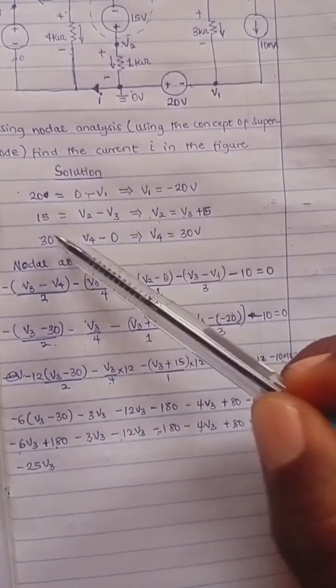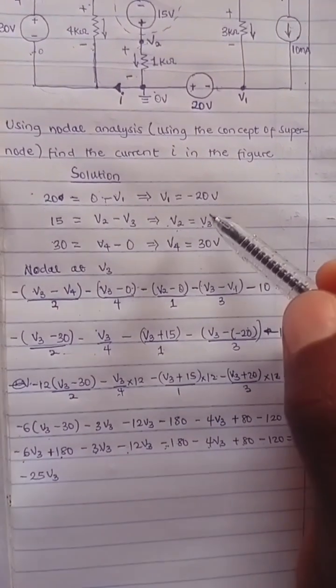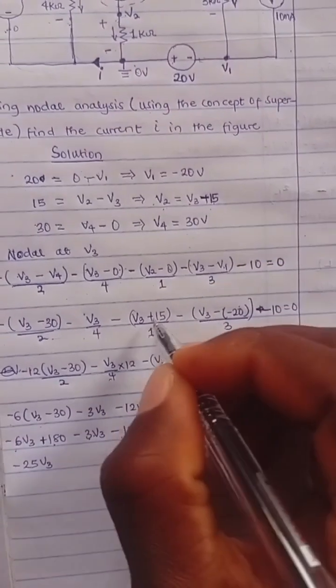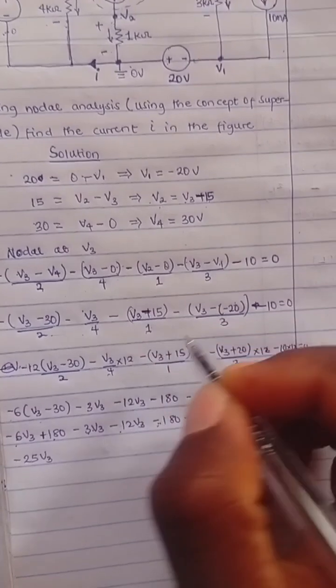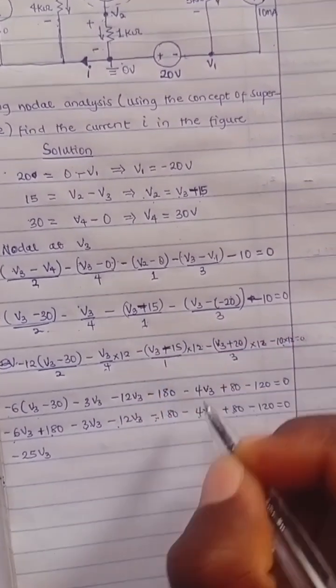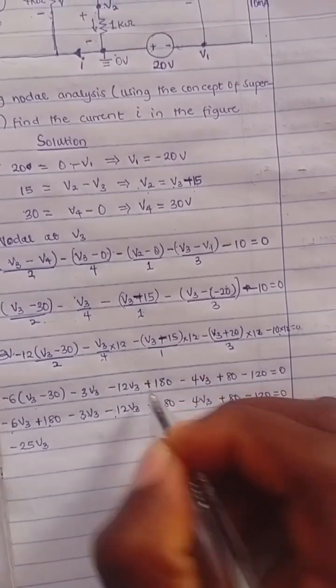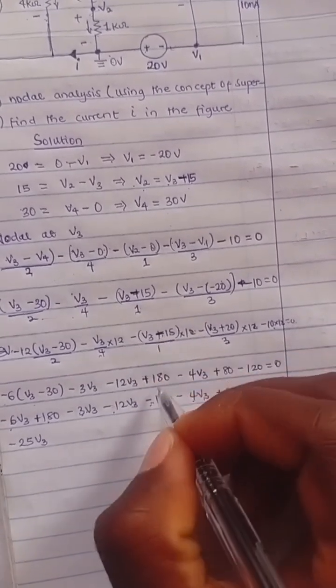If 15 is equal to V2 minus V3, then if you make V2 subject of the formula, it's going to be V3 minus 15, right? This is minus. So from here, where we substituted, V2 should have been V3 minus 15. Here should be minus 15. And if you open this bracket, you'd get plus 180, right? Because minus 12 times minus 15 will give you this.